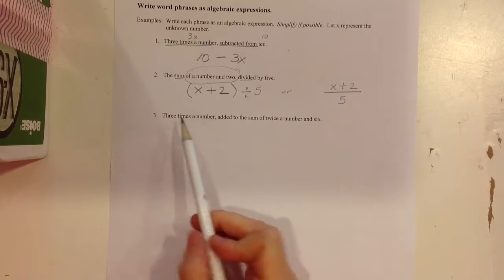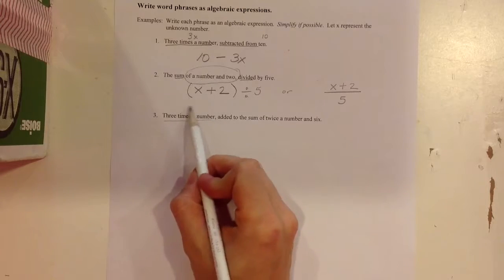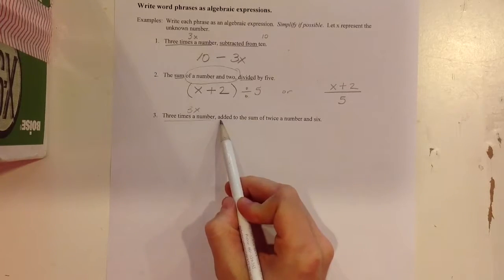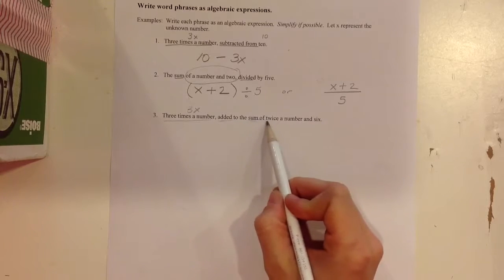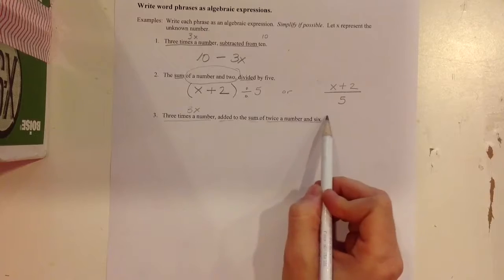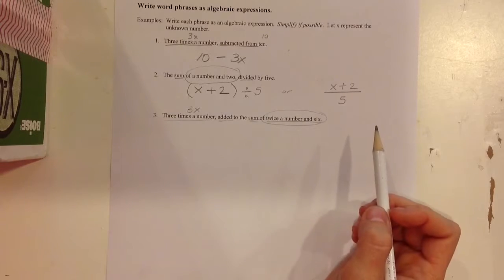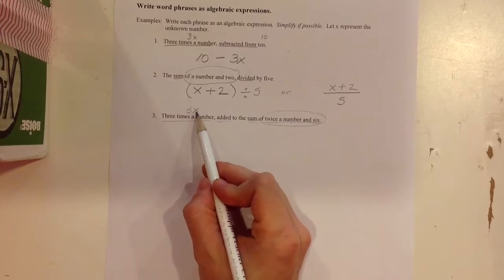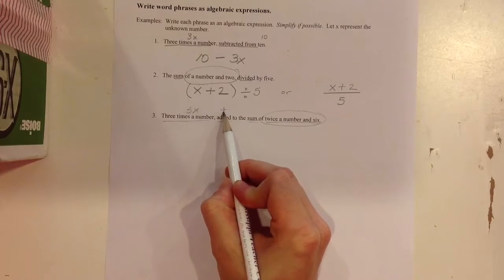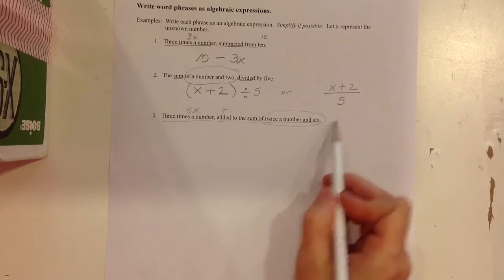3 times a number, that's 3x again, added to the sum of twice a number and 6. So sum means the addition, the answer of an addition problem. So I'm going to have 3 times a number added to this whole piece right here.